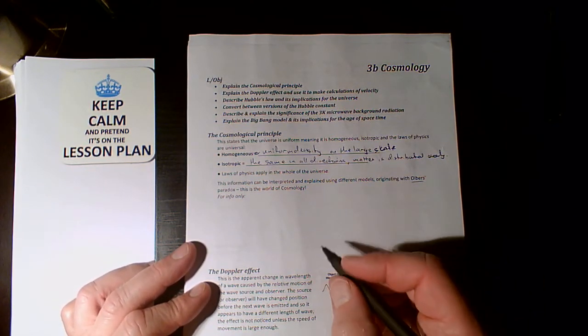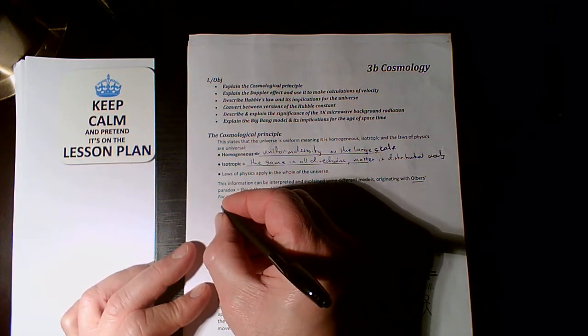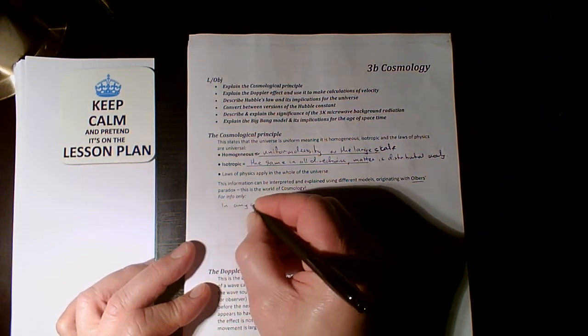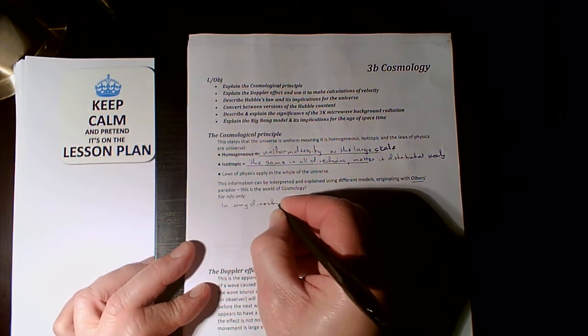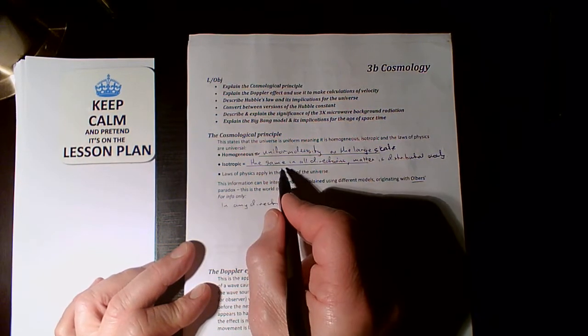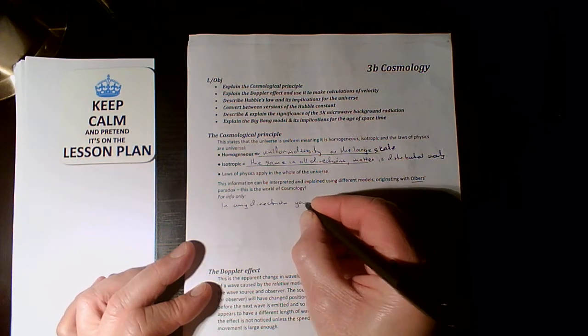And basically he said that in any direction, if this is all true, okay, these two are true anyway, in any direction you will see a star.